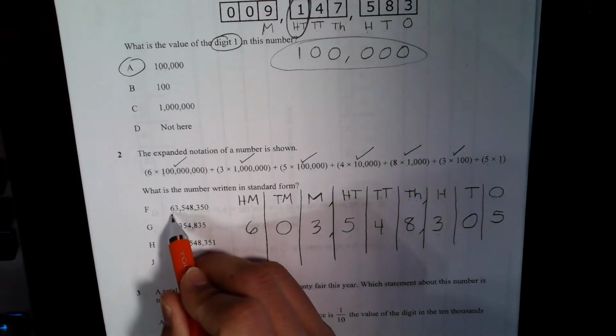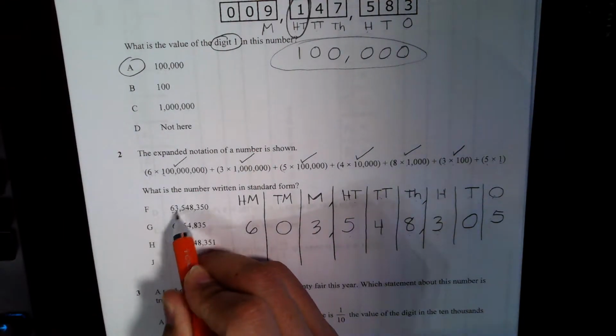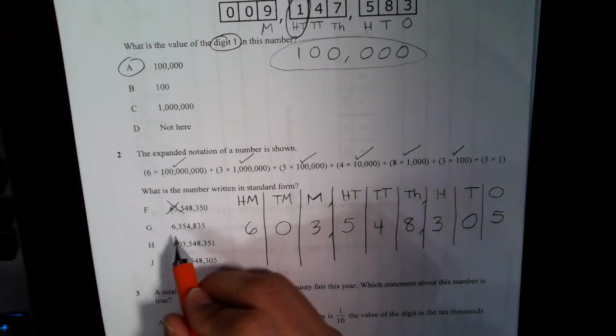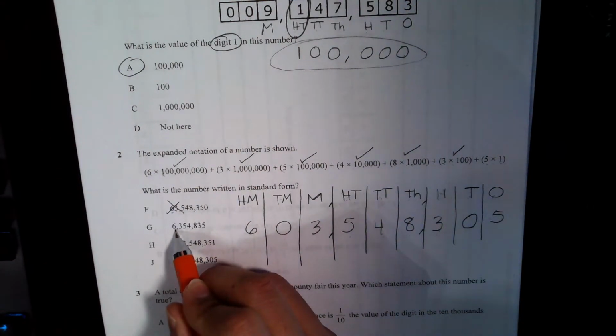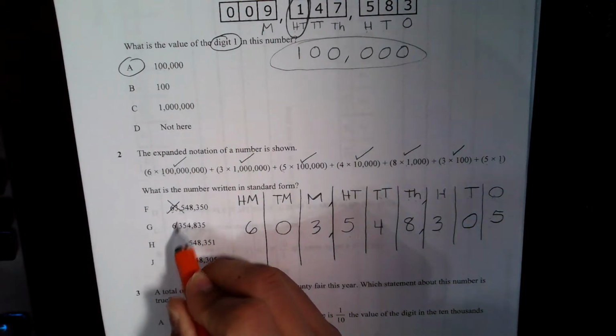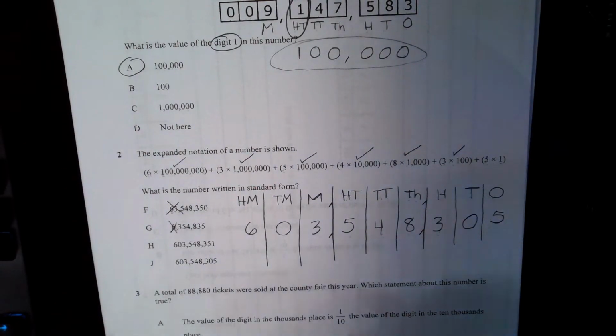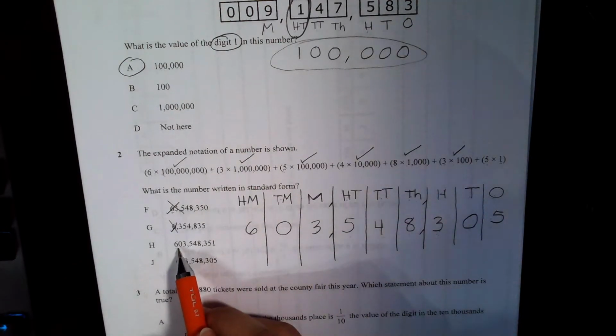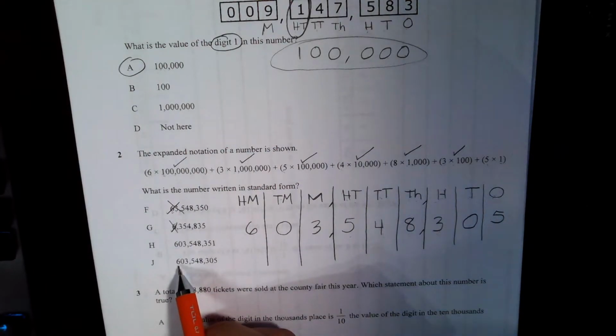F starts with 6, 3. That doesn't match. I'm going to cross it out. G starts with 6. That's not what I want either. I'm going to cross it out. H starts with 603. J starts with 603.